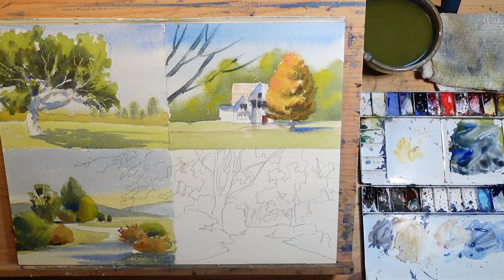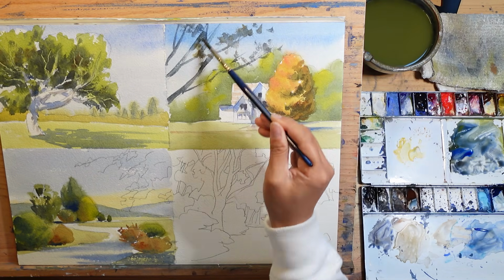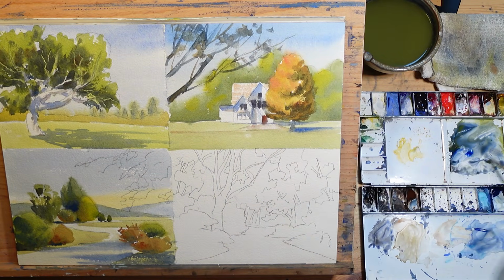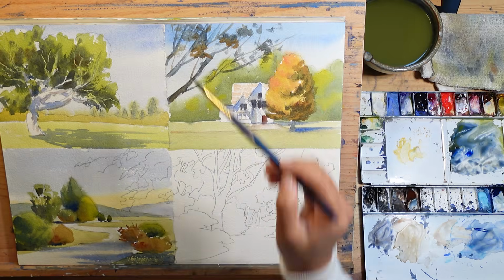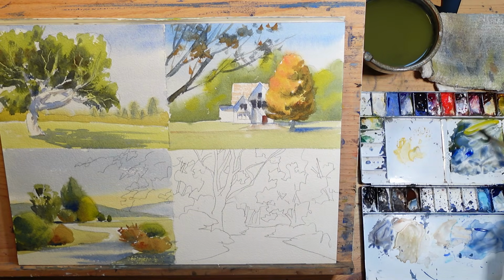Because the subjects follow this upward trajectory from left to right, the tree shapes can echo that movement and already create a momentum. When painting upward tree silhouettes, use energetic brush marks and flick your brush upward.